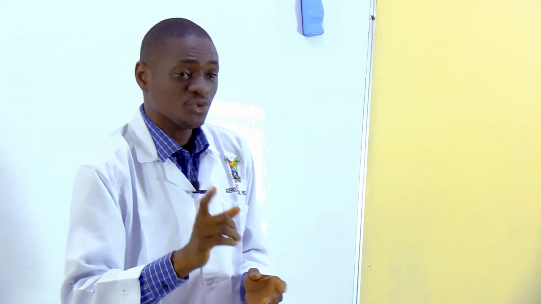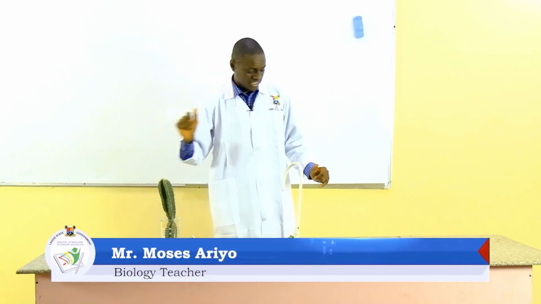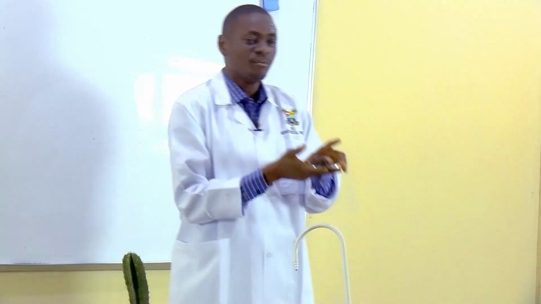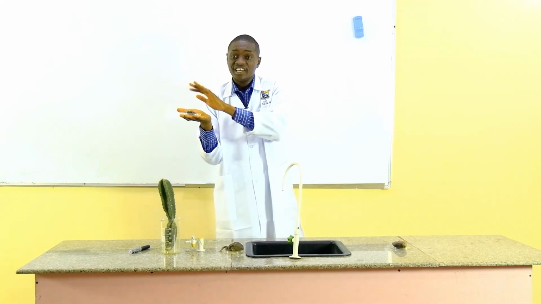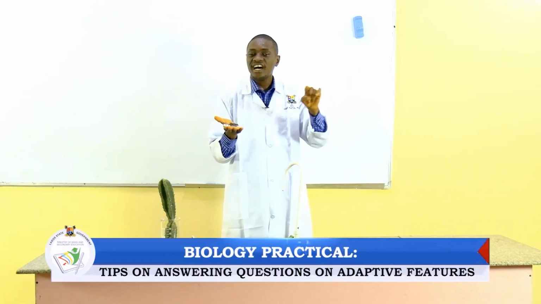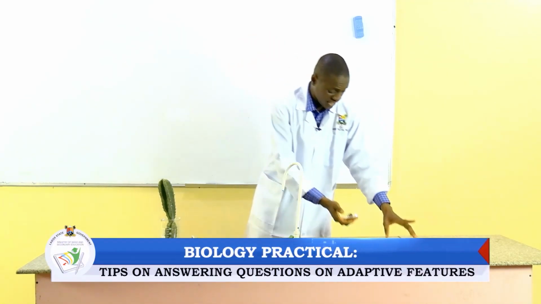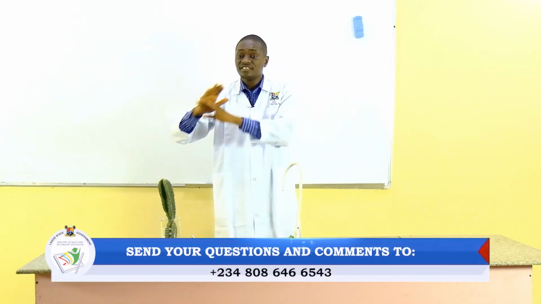Fin. Also, mind you, when you are giving differences, the point must correspond. When you say A possesses this, then when you go back to B, you will say B does not possess this. Let me take it again. You don't say specimen A possesses scales, and in the corresponding place, you now say specimen B possesses fur. Even though you are right, you will not get the mark because the points are not corresponding. So specimen A possesses scales, specimen B does not possess scales.